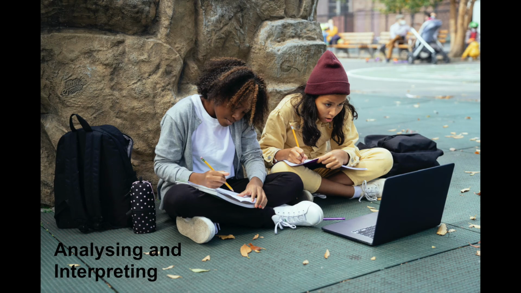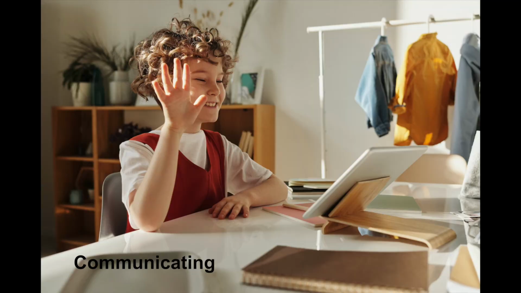Next is analyzing and interpreting. When you find information and write down the key information, you still have to think about what does this mean for my question and what does this mean for other questions I may have. So you need to analyze the information and then summarize it somehow so that you can share that information with others. Because finally, the last stage is communicating your findings.